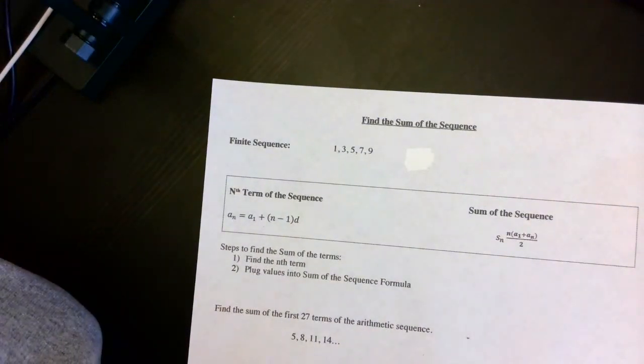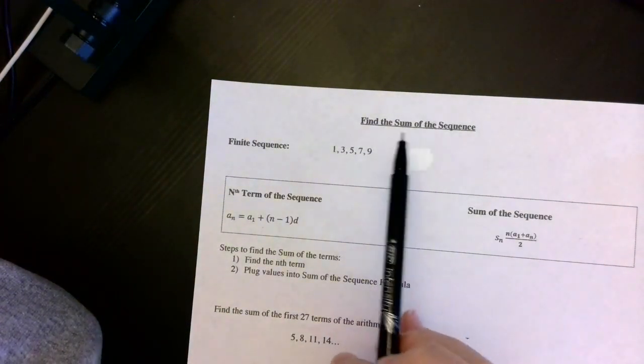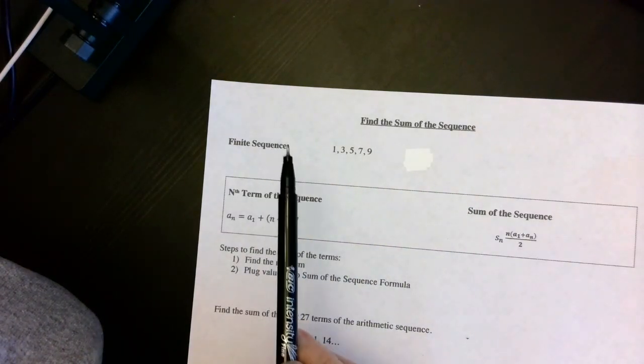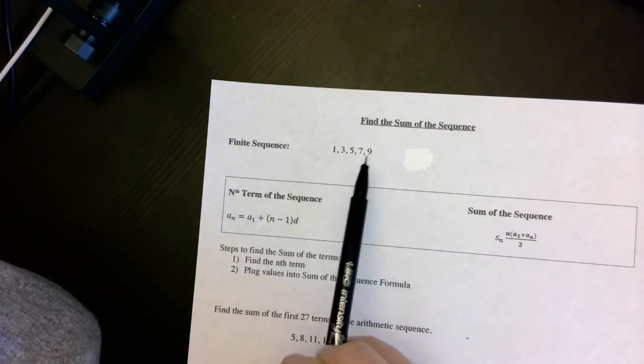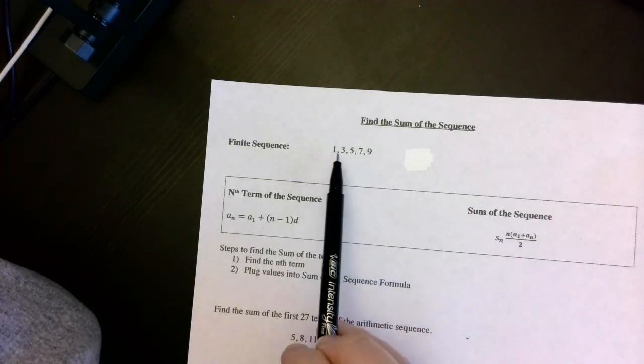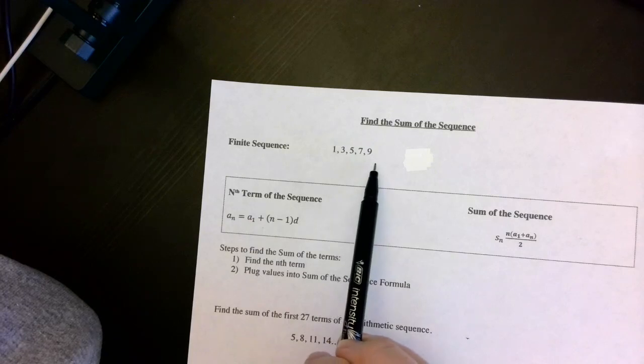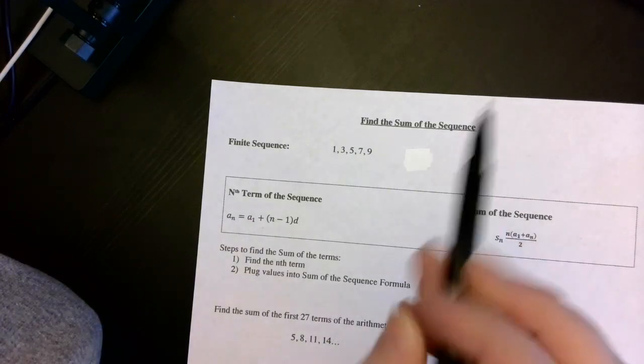Okay, so in this video, you're going to be able to find the sum of the sequence. The first example I'm just going to give you is a finite sequence. So when you're finding the sum, you're just adding all your terms together. Finite means this one just ends. It goes from 1 to 9, and there's nothing continuing after.